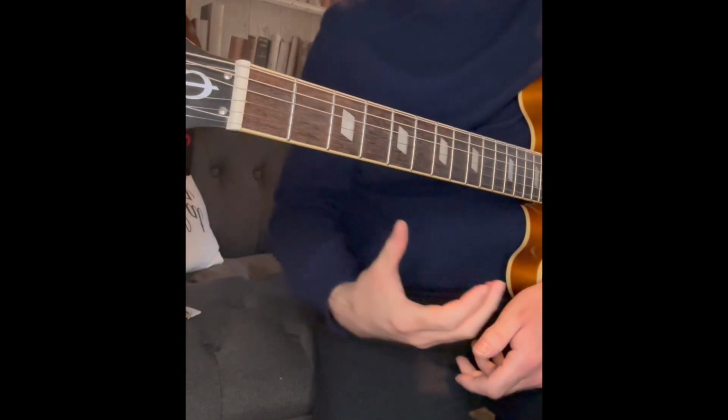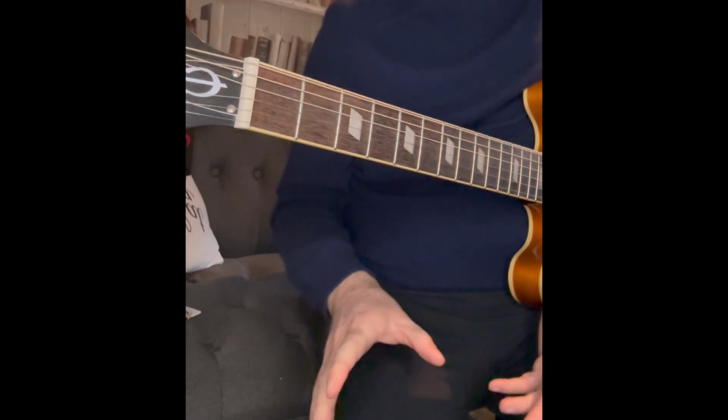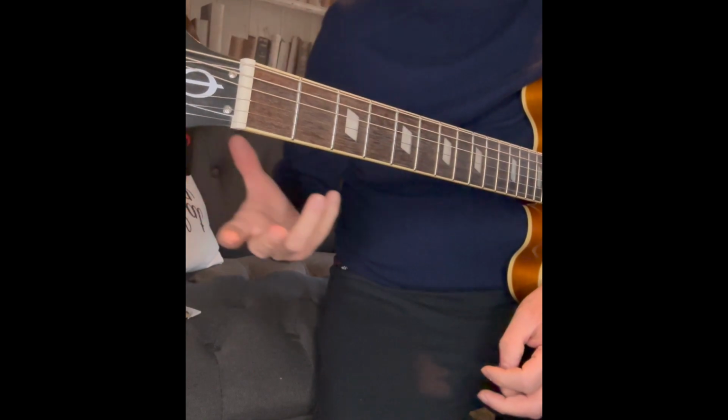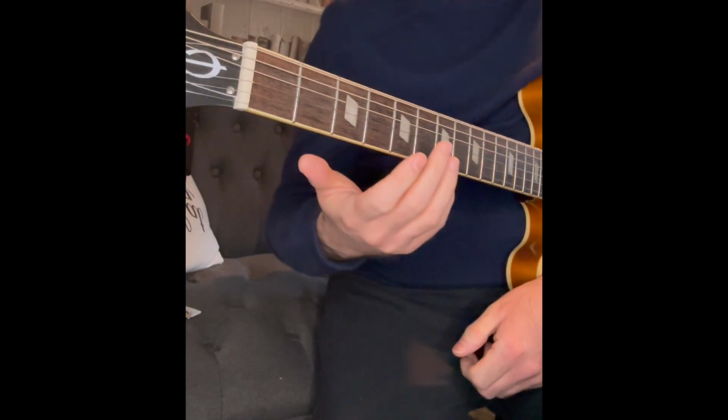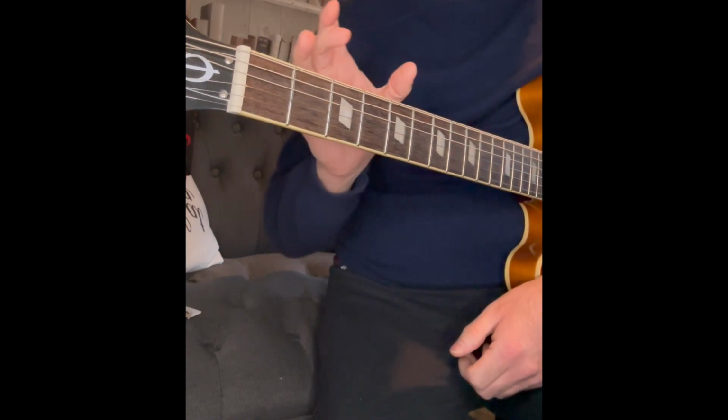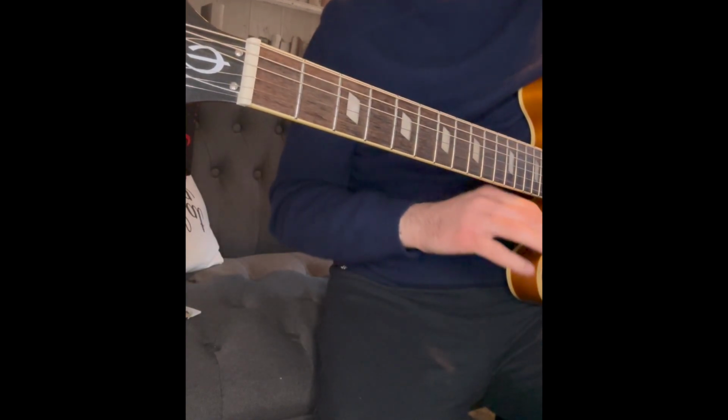So we've looked at the 1, 3, 5. You can take those 3 notes to make any major chord, and therefore they're triads elsewhere. So we said C major is C, E, G. If you find those 3 notes anywhere on the fretboard, that's a C major triad.